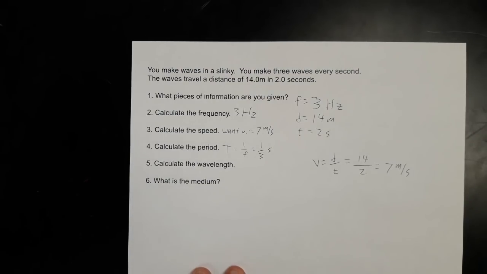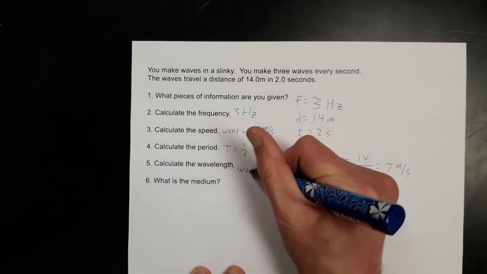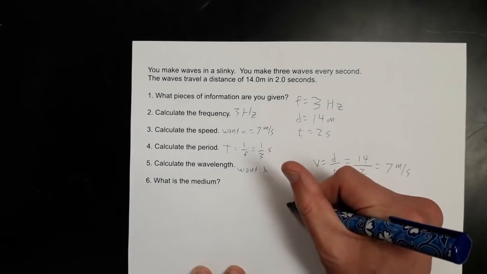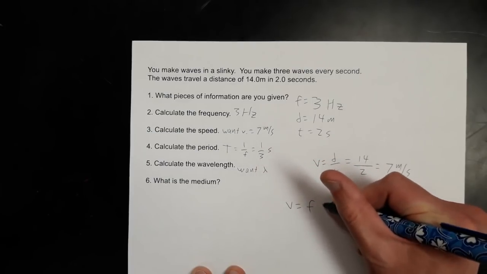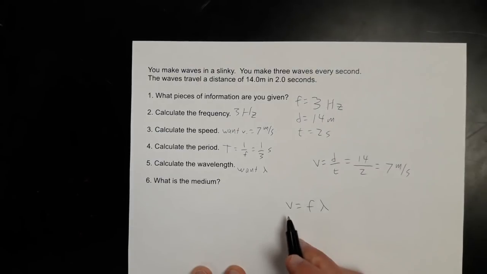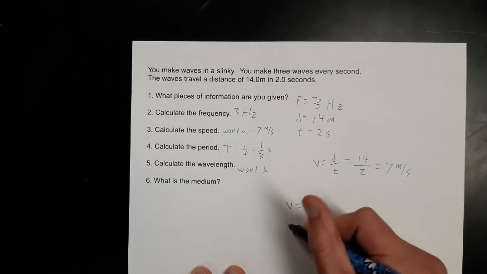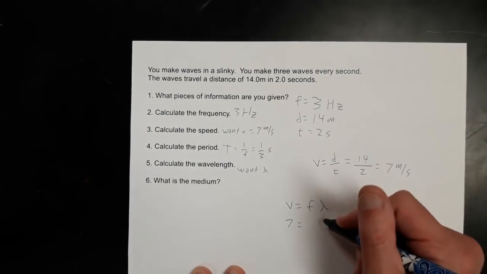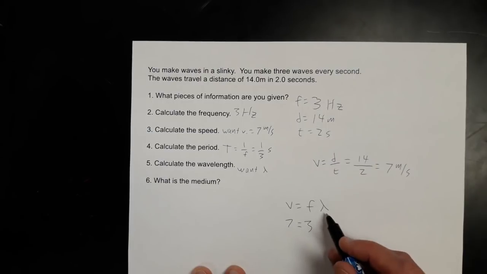All right, now for the last question, calculate the wavelength. So we want to find lambda. Well, let's pick an equation. We know that v equals f lambda. Do we know what v is? Let's see, v is the symbol for speed, and yes, we do. That's 7. Do we know what the frequency is? F for frequency? Yes, we do. In fact, it was given in the problem. It's 3 hertz. And do we know what lambda is? No, we don't. That's the thing we're trying to find.